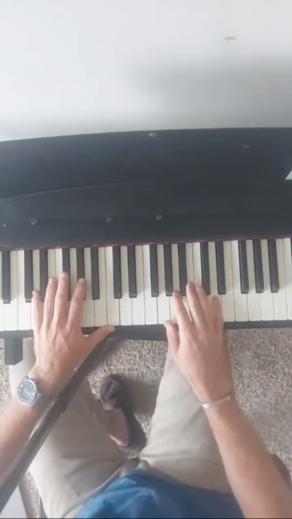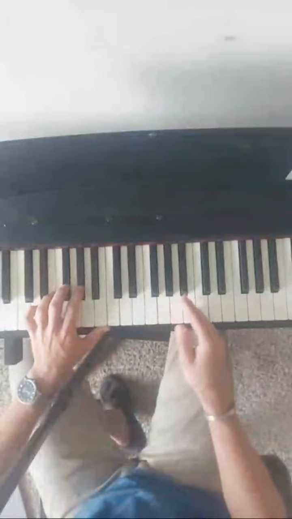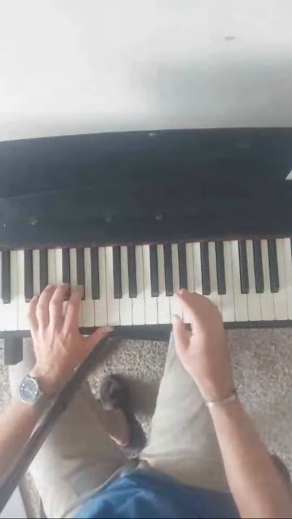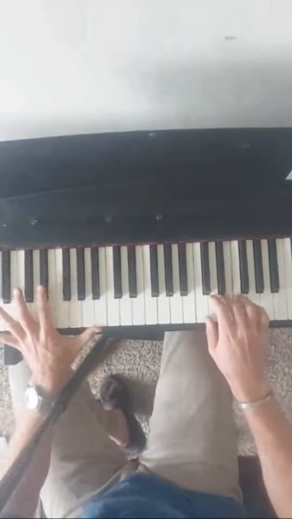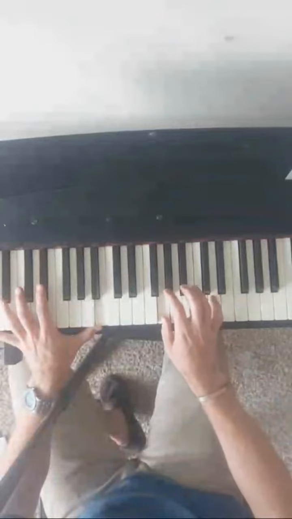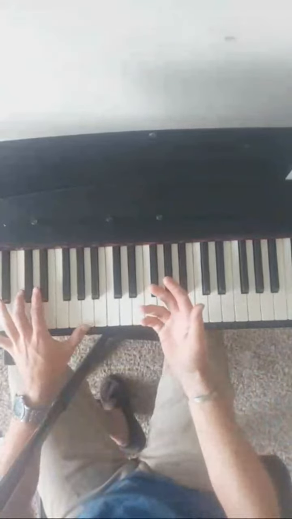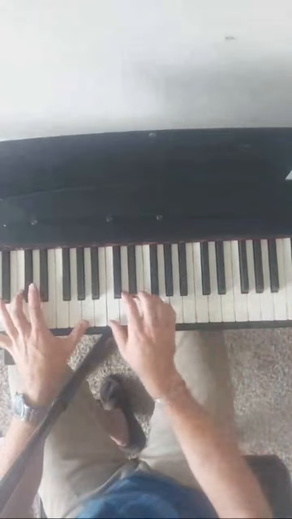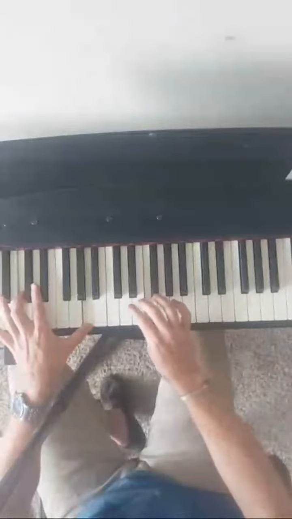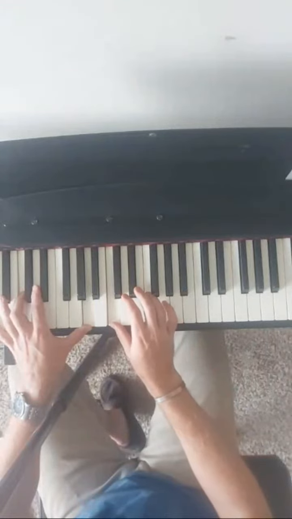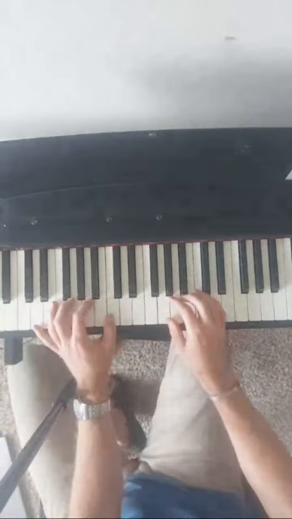So again, as one last reminder, a 2 to 5 to 1 progression is really just 5 to 1. That's the dominant 7th scale. And the major scale. One more time, a little faster.